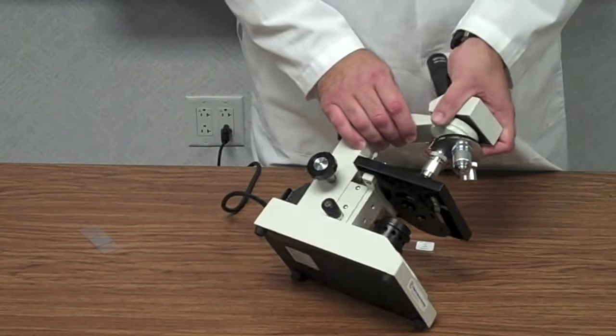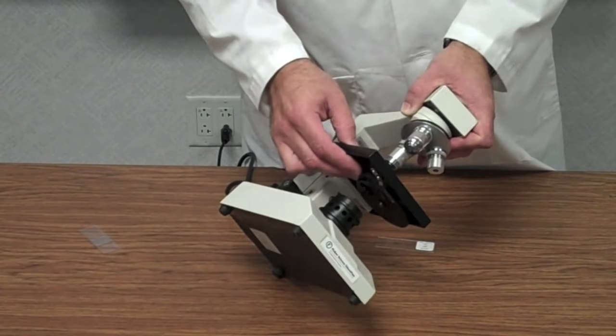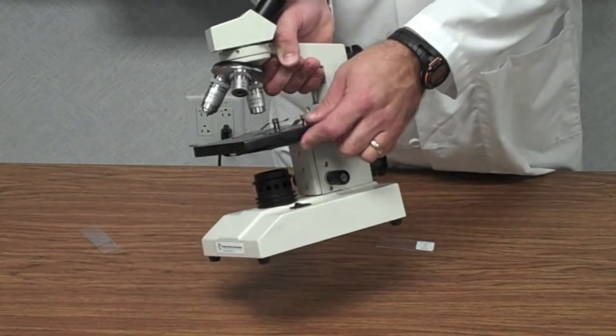Below the stage, and we always forget about this because it's kind of out of sight, is this little dial. Okay, this little dial right here that rotates.